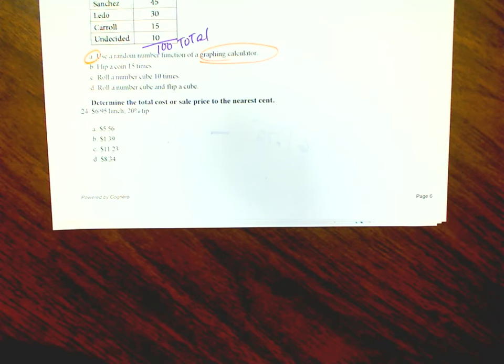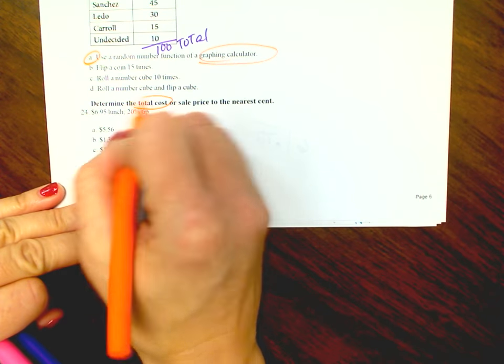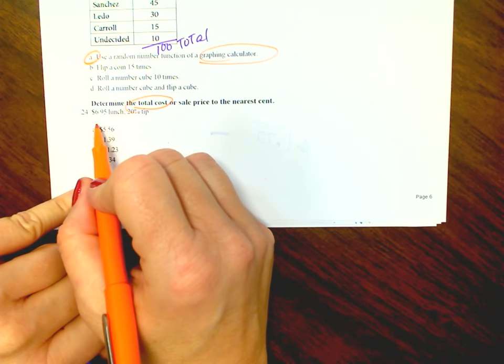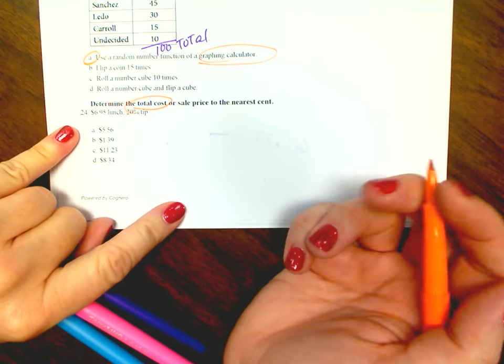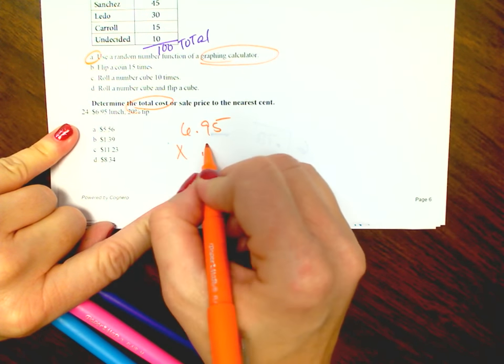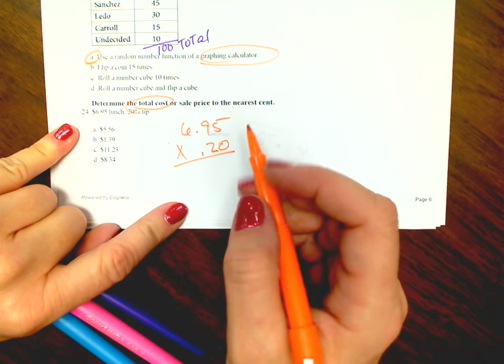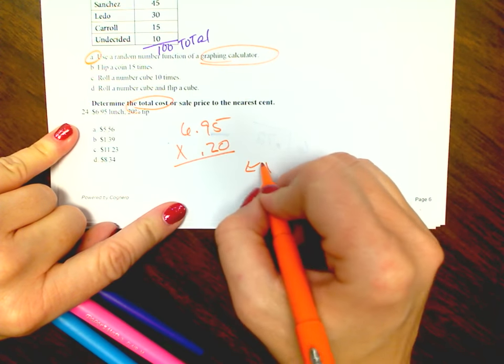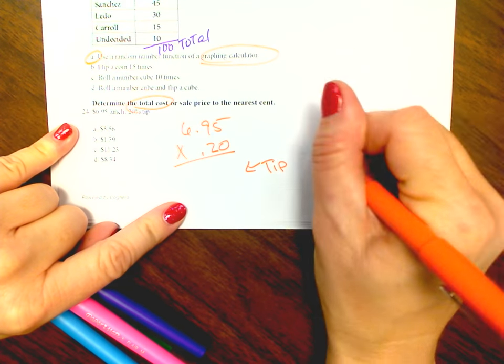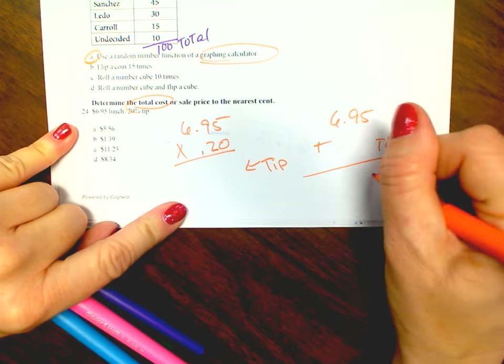Number 24. $6.95 for lunch and a 20% tip. Determine the total cost. Okay, so if we're going to determine the total cost, we have to find 20% and add it back to this to find the total cost. So 6.95 times 0.2 for 20%. Okay, this would be your tip. But total cost would be $6.95 plus your tip equals total cost.